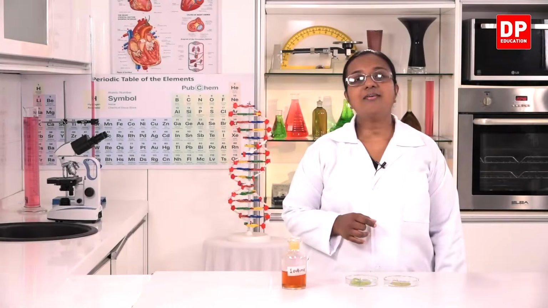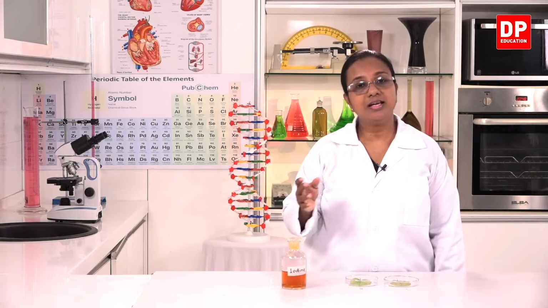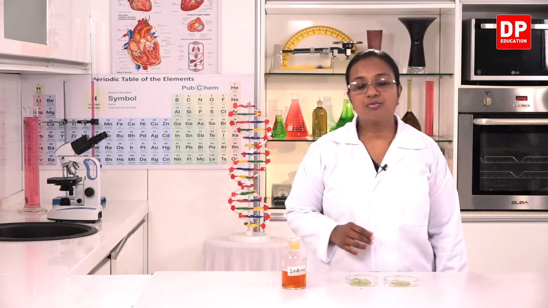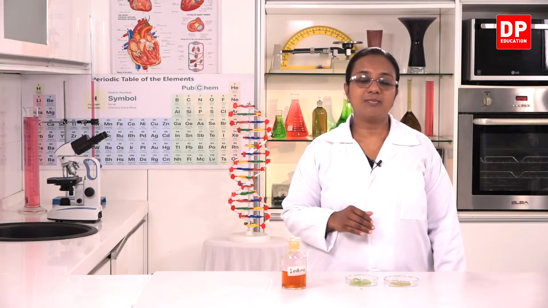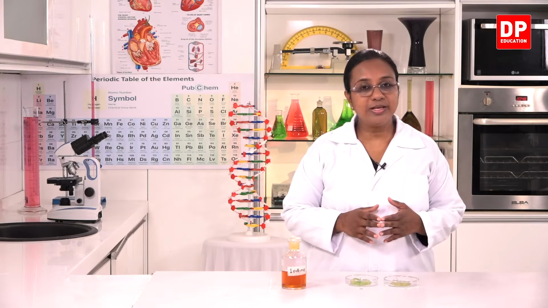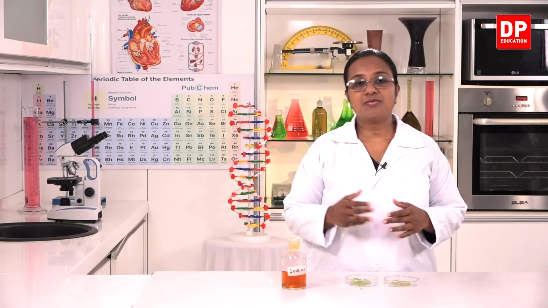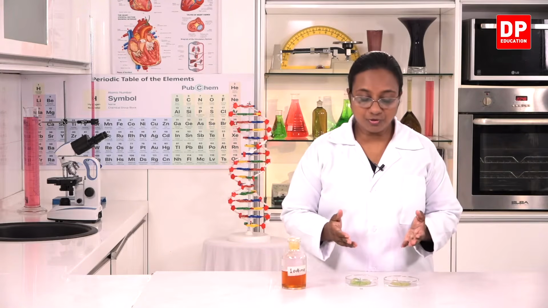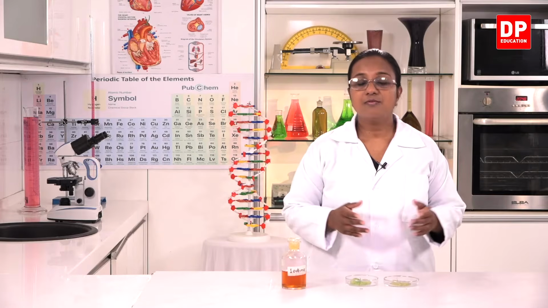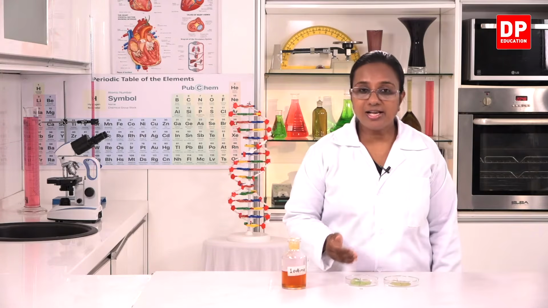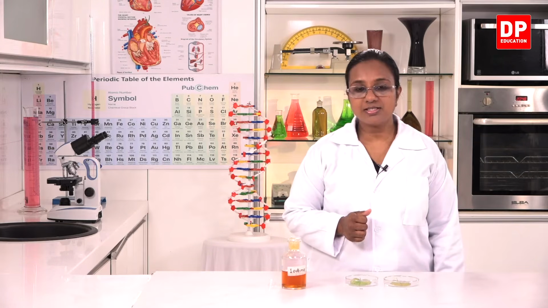So now after keeping the plant in sunlight for about 4 hours, I brought the plant back to the lab. Then what do we do before we test for the appearance of a color change? We have to prepare the leaves. For that, we have to boil the leaves in water first.